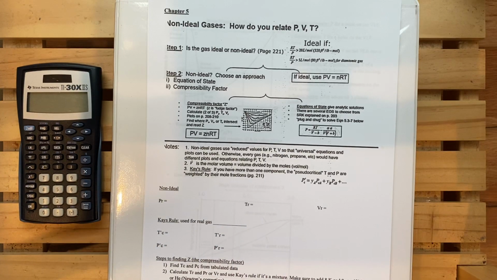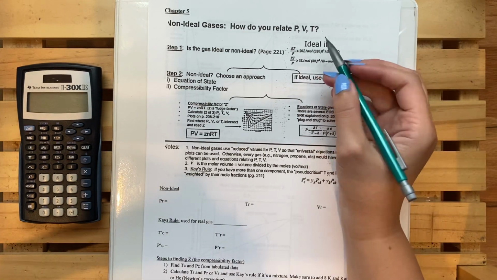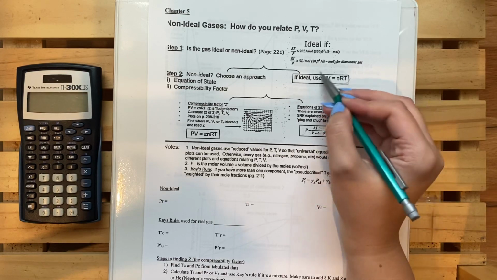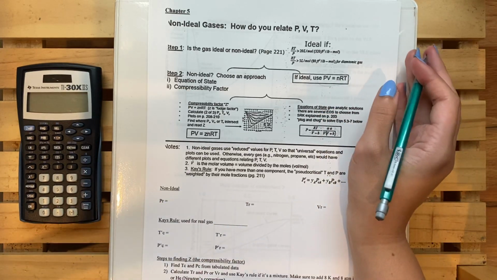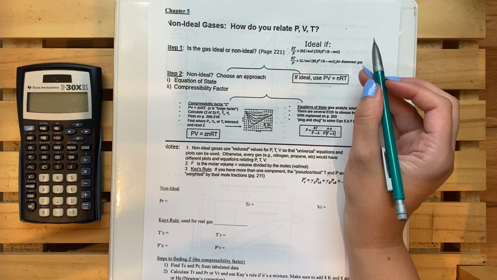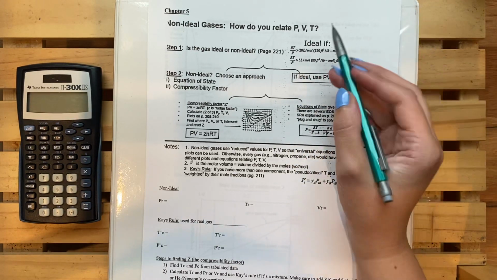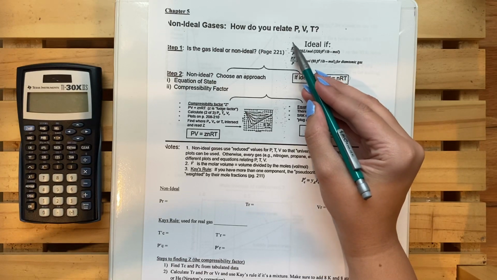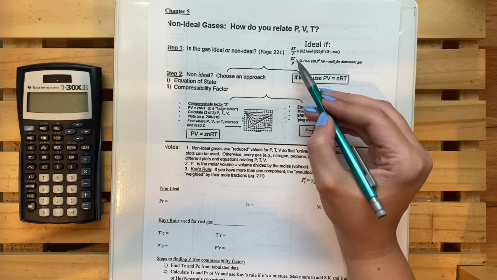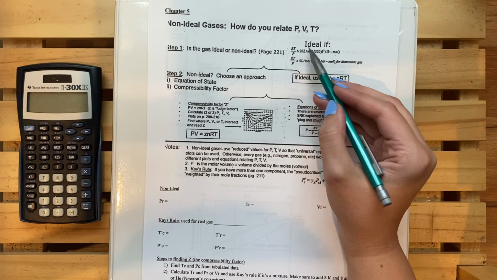Okay, so chapter 5. Before chapter 5, we didn't really have any tools to solve problems using non-ideal gases. So we weren't really able to relate P, V, and T, because obviously for a non-ideal gas the ideal gas law doesn't apply. So this is when we started to question whether the gases we were dealing with were ideal or non-ideal. And in order to know if the gas is ideal or non-ideal, you want to calculate RT over P.